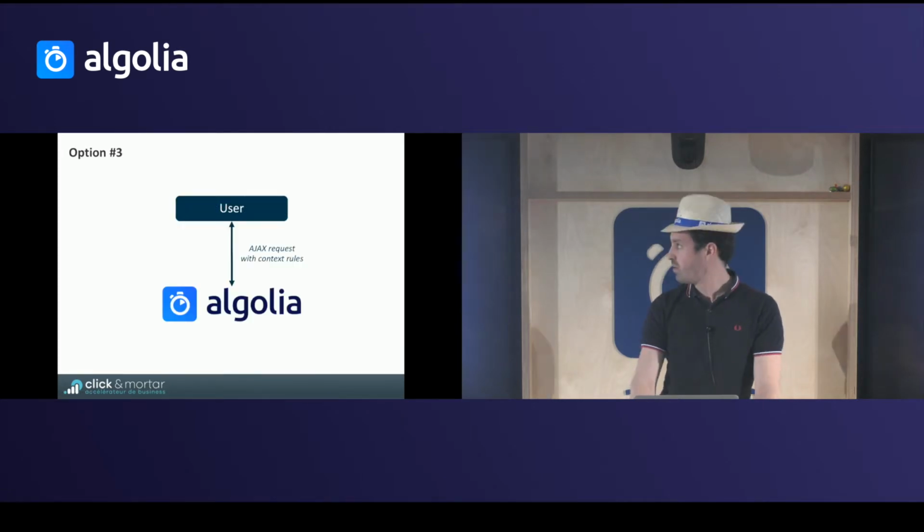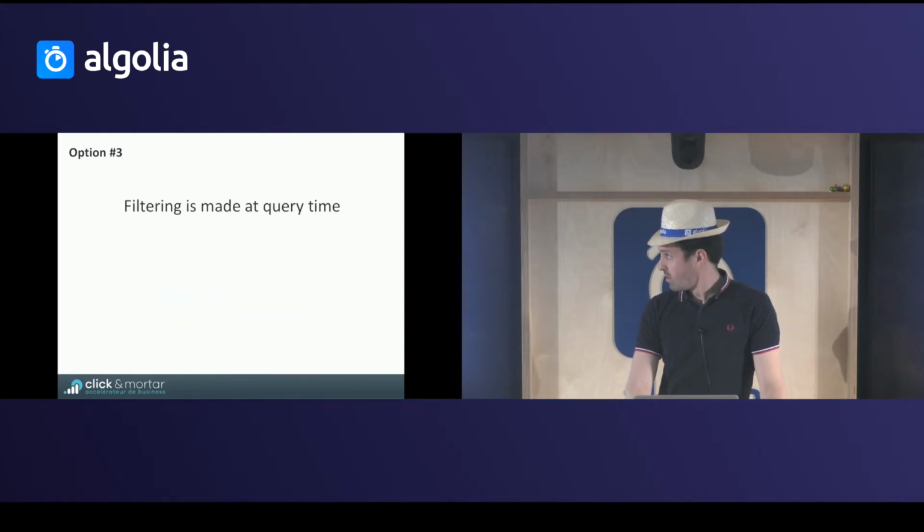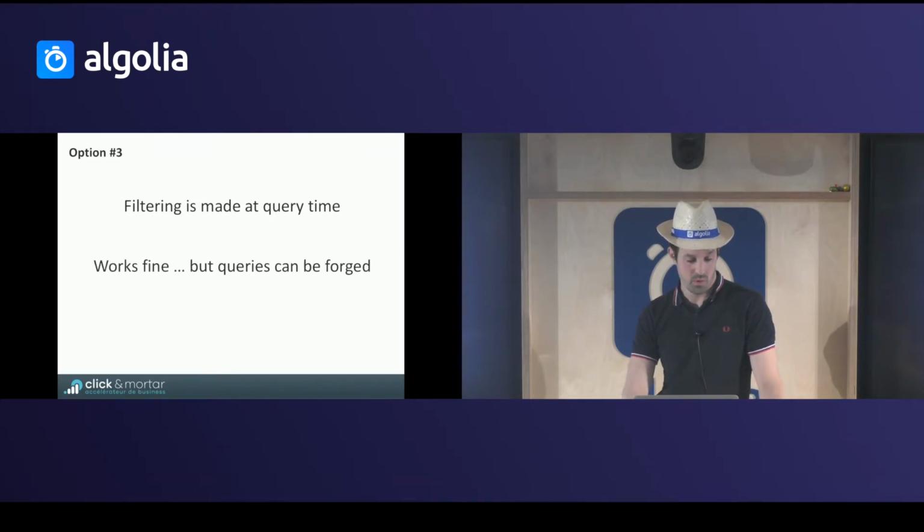Third option, having the user, actually the browser, query Algolia directly, applying the context rules directly in the query made from the browser to Algolia. This option, filtering, is made at query time, so the filters are actually in the query made by the browser. It really works fine, but the queries could be forged.